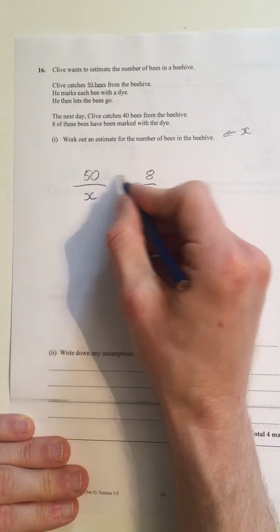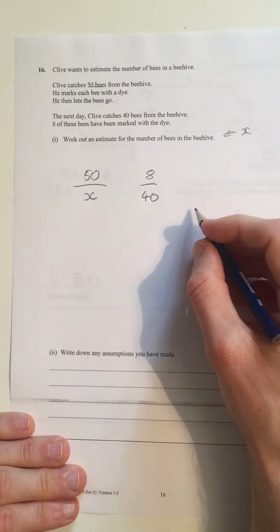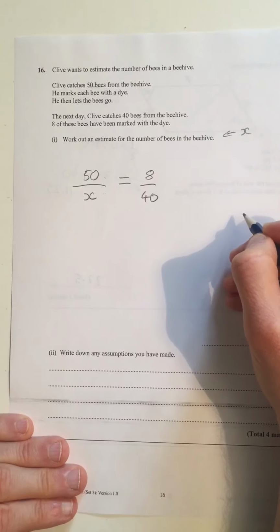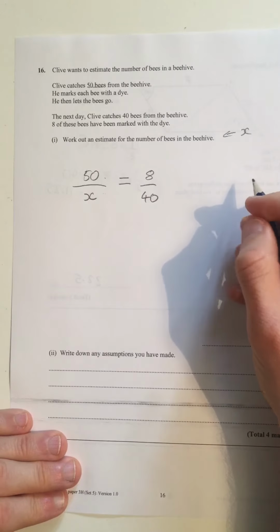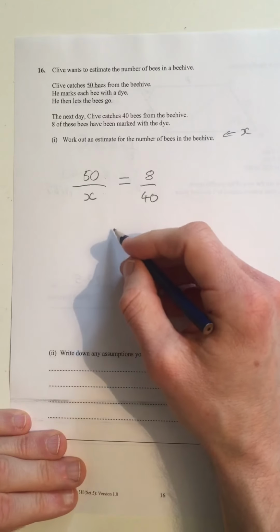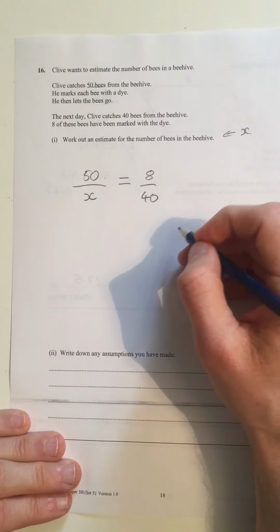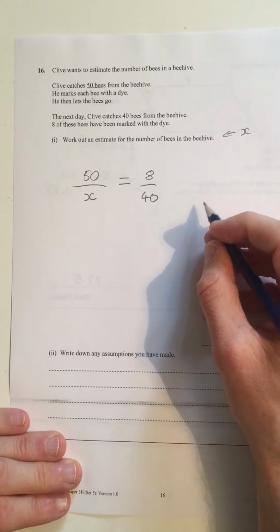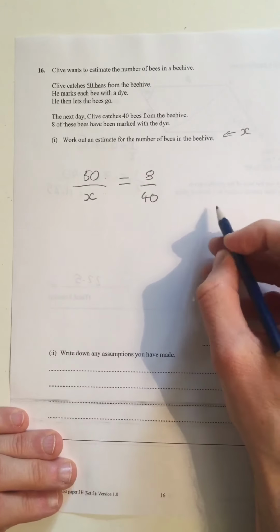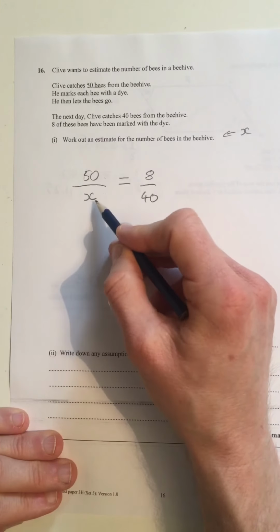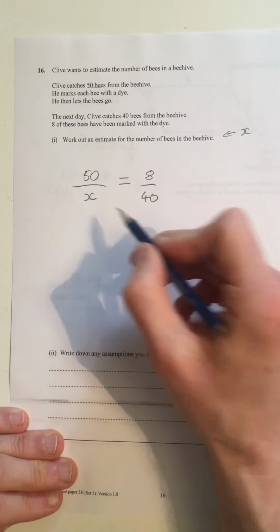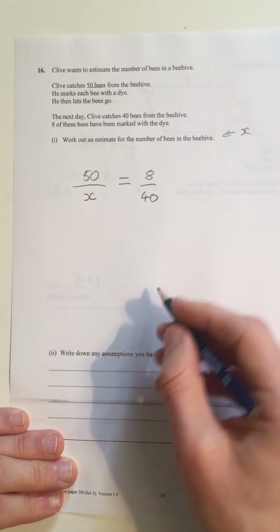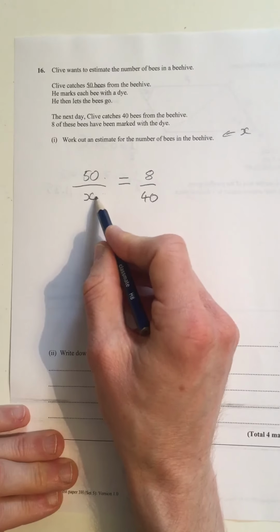So as long as there's been no dramatic changes in the proportions overnight, we'd expect these two proportions to be exactly the same. So as long as there hasn't been a huge number of bees that have left the beehive, or a huge number of bees that have since been born, or anything like that, if we assume that there hasn't been any dramatic changes overnight, then the fraction of bees that have got dye on them on day 1 should be roughly the same as the fraction on day 2. We then just need to rearrange this to make X the subject.